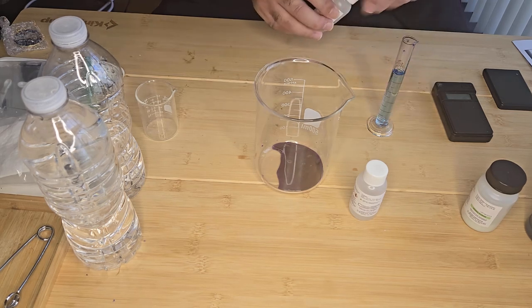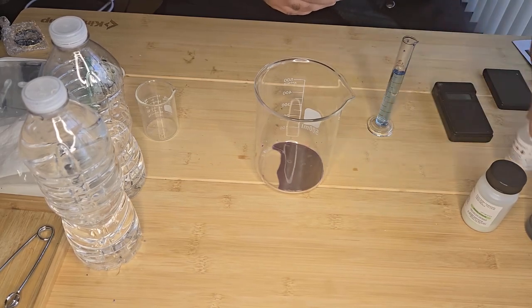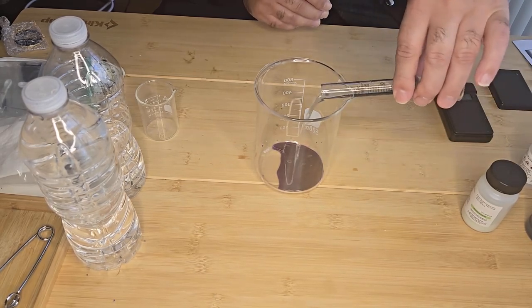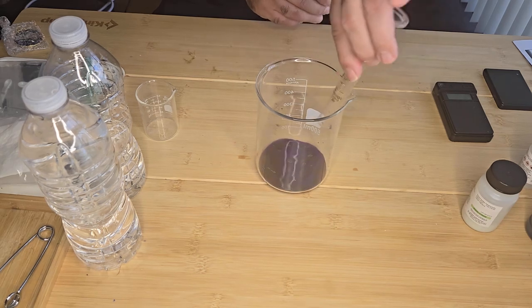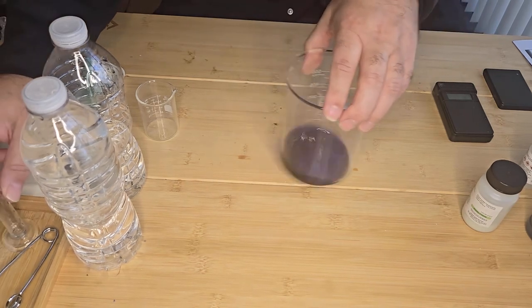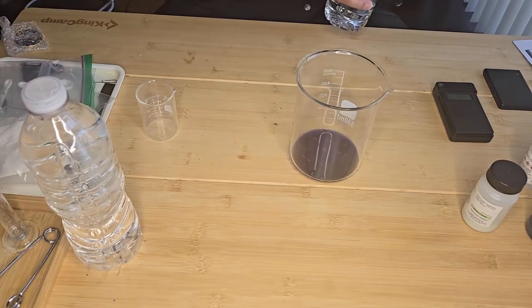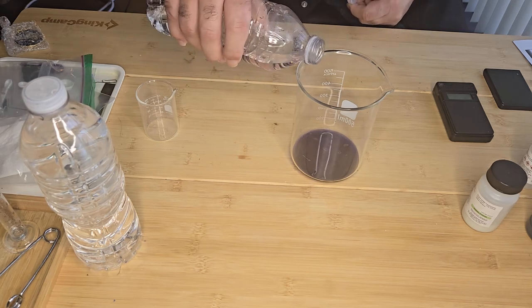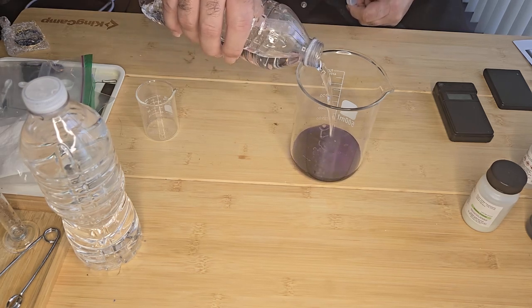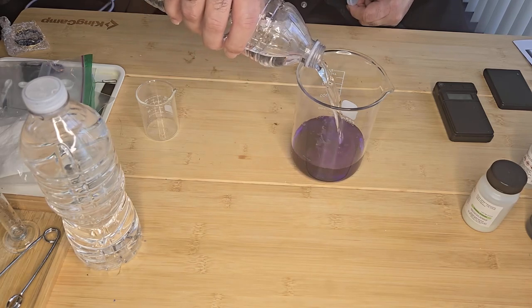I'm going to put that into the beaker. Okay. And then I'm going to add water to take it up to 500 mils.